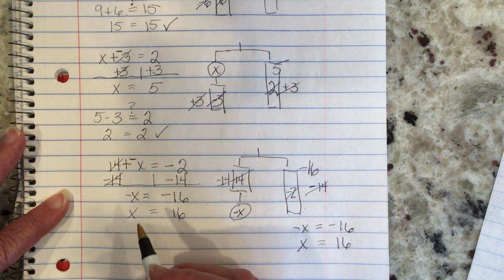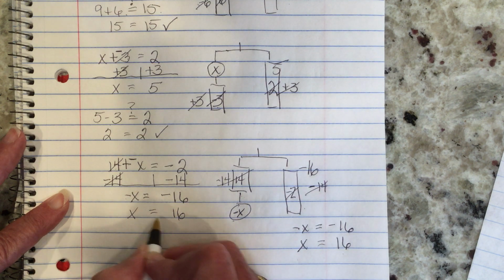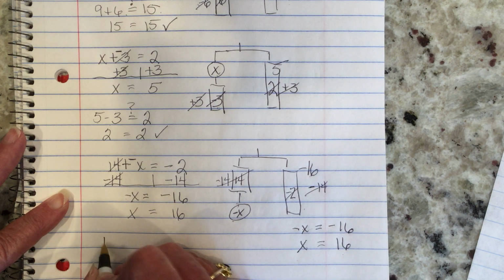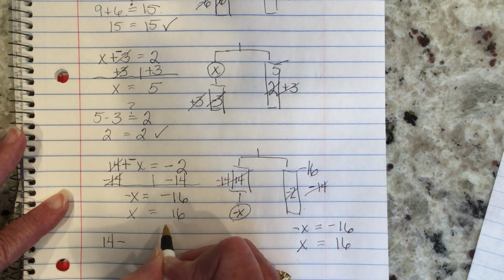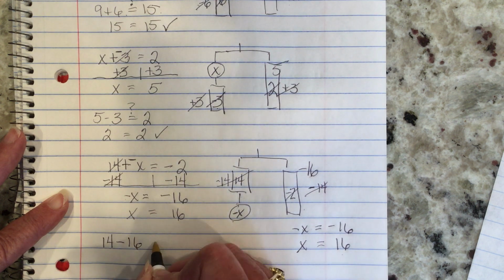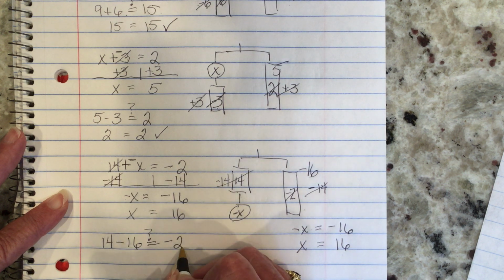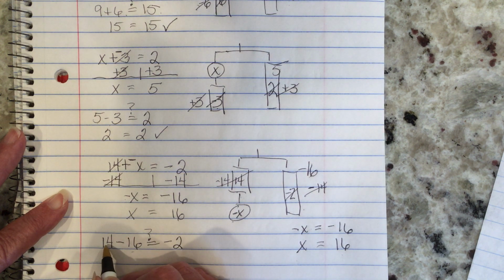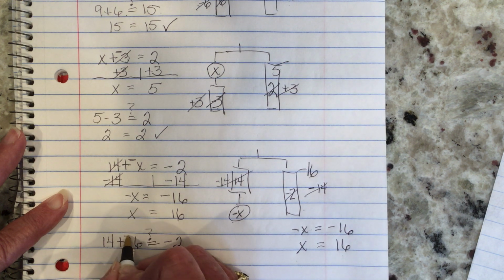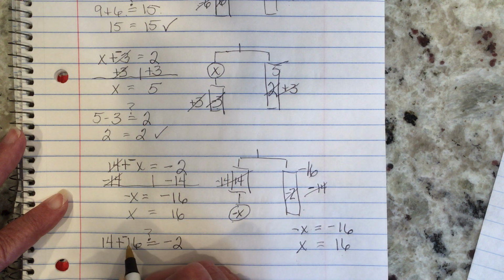Well, let's go back to the original equation and see if it works. So we're going to plug in. So we got 14 minus 16. Does that equal negative 2? Well, we remember copy, change, opposite. So this becomes 14 plus negative 16. The signs are different.